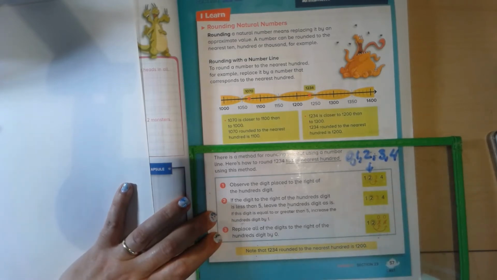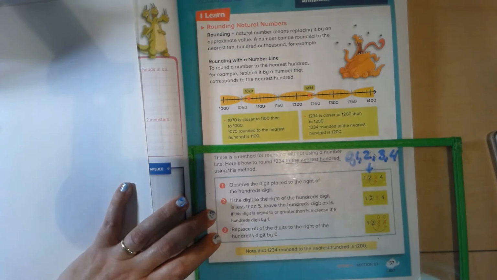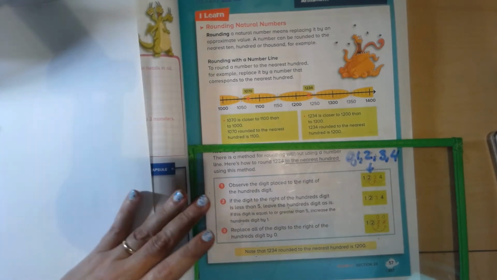But what if it's greater than 5? If it's 5 or greater. Well, then you need to round the number up. So, I want to show you.